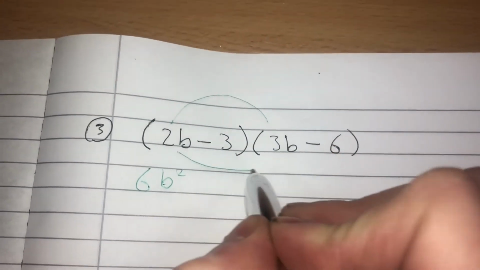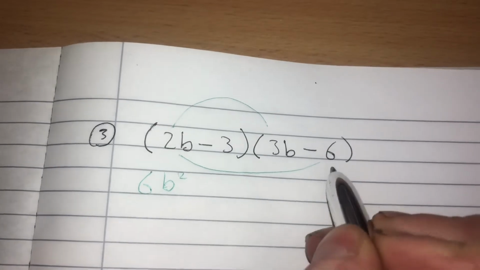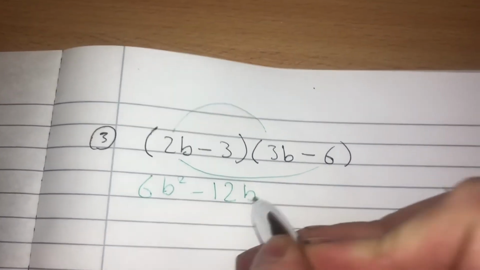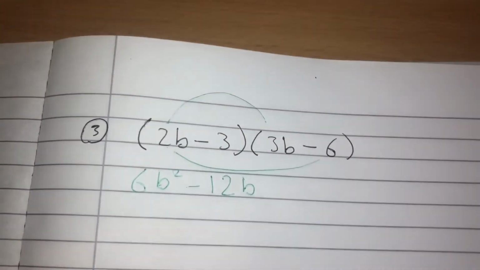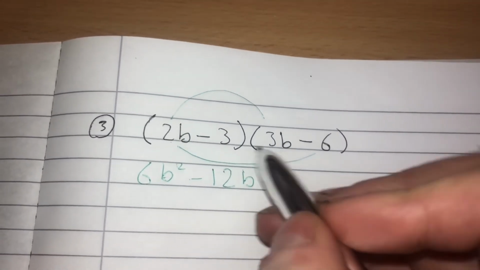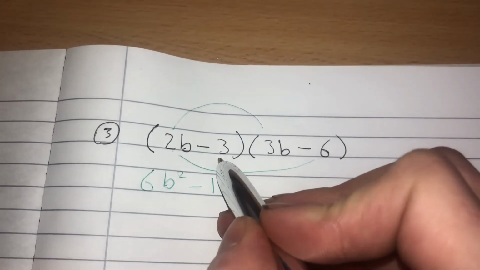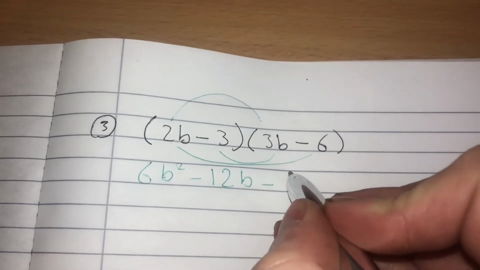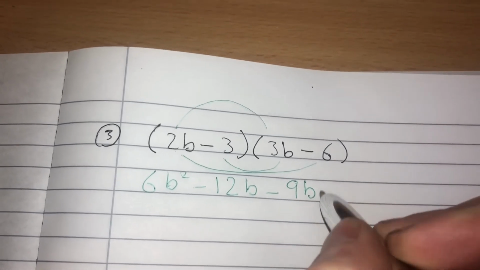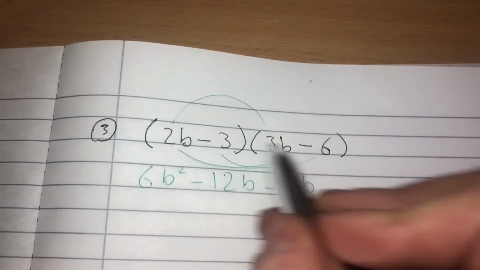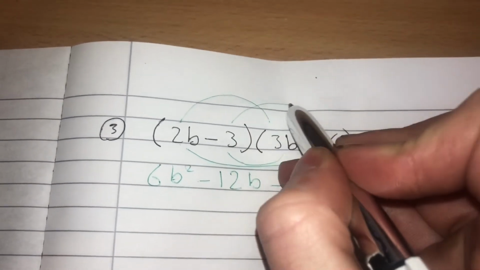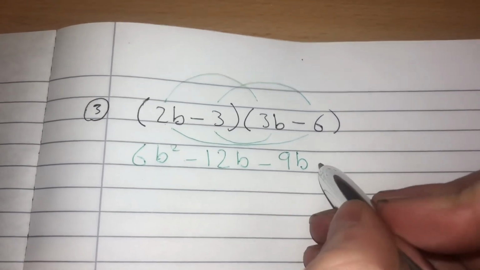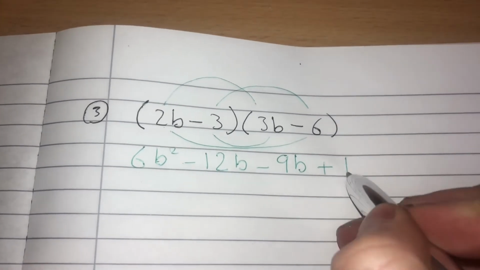Outer, 2b times minus 6, so minus 6 times 2 is minus 12b. Okay, remember that's a positive times a negative, so we get a negative. Inner, we're doing a negative times a positive, so again that's going to be negative. So minus 3 times positive 3 is minus 9b. And then the last two terms, minus 3 times minus 6, just be careful, that is two negatives multiplied together, which gives us a positive. Minus 3 times minus 6 is plus 3 times 6, 18.